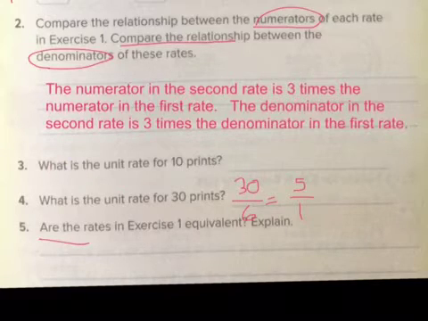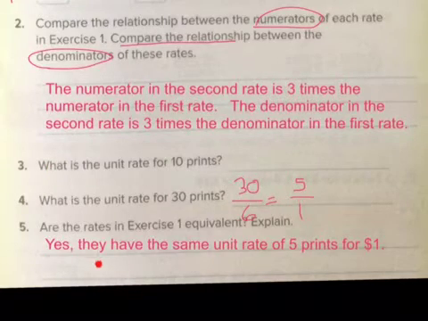Are the rates in exercise 1 equivalent? Explain. Of course they are. You can see that for both of them, you can get 5 prints for $1. So they are equivalent. So yes, they have the same unit rate of 5 prints for $1.